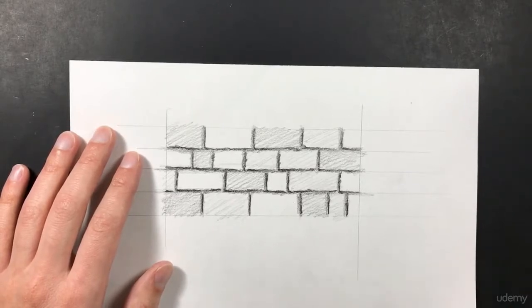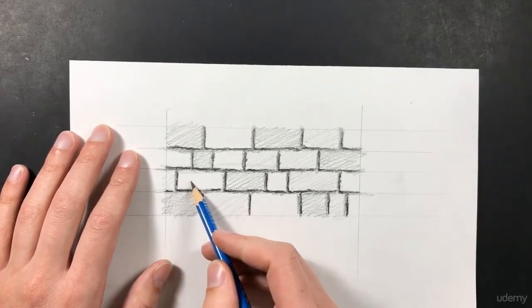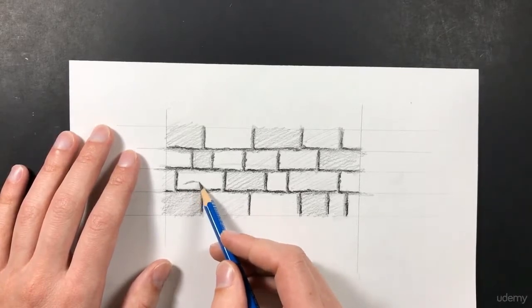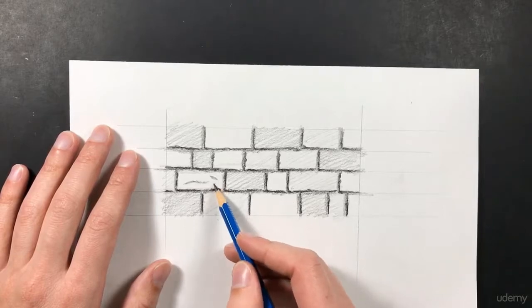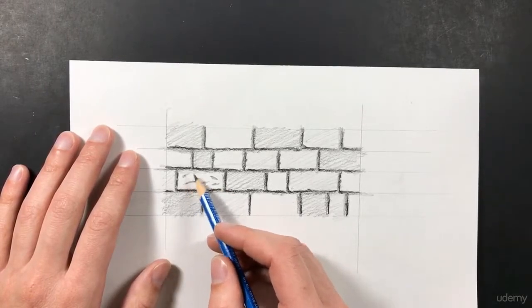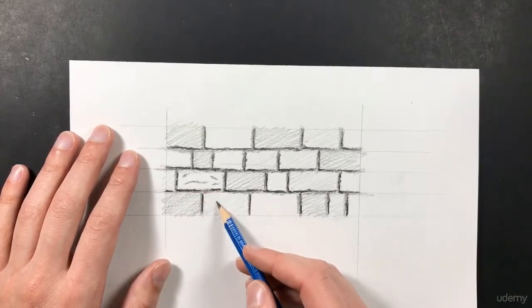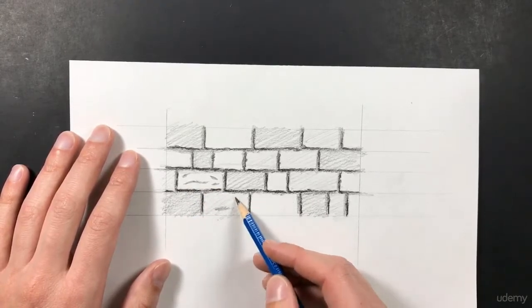So the first thing I'm going to do is start drawing in some of the texture I see in my reference, and it's just very random shapes in the brick. Now a lot of these bricks were made by hand or put into really crude molds, so there's going to be a lot of texture on them, which is really nice for what we're trying to do.